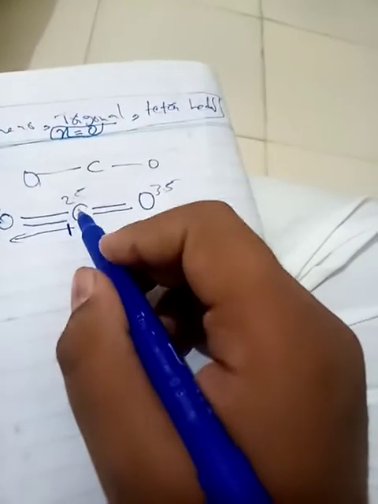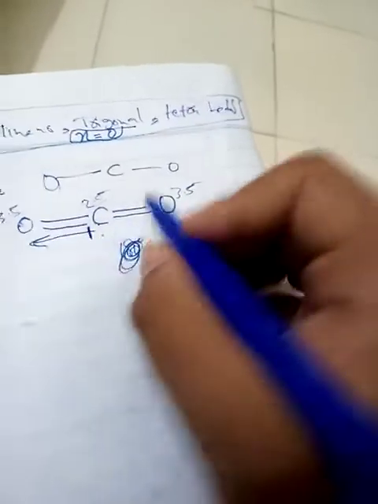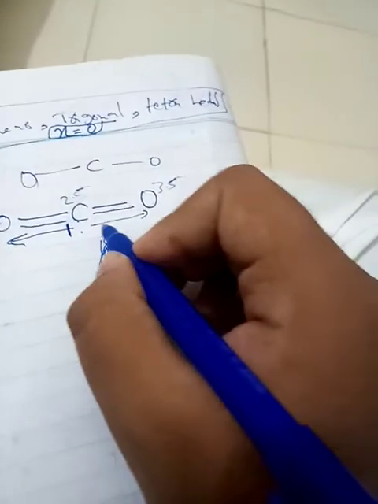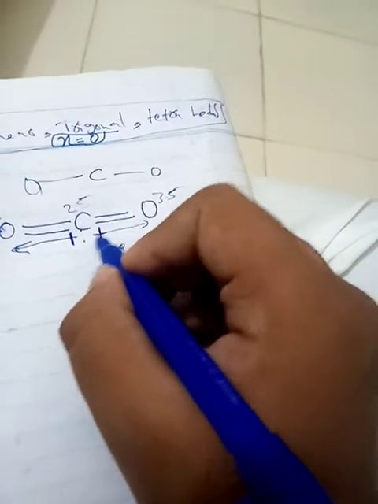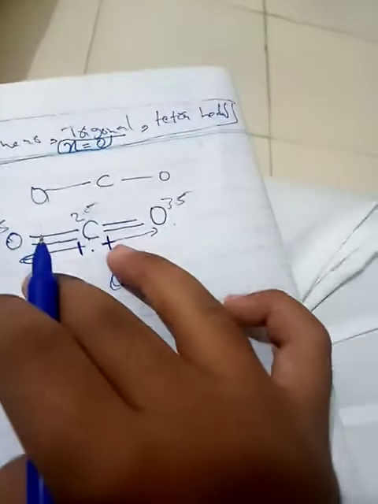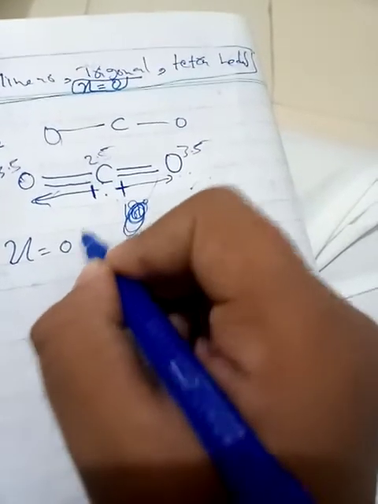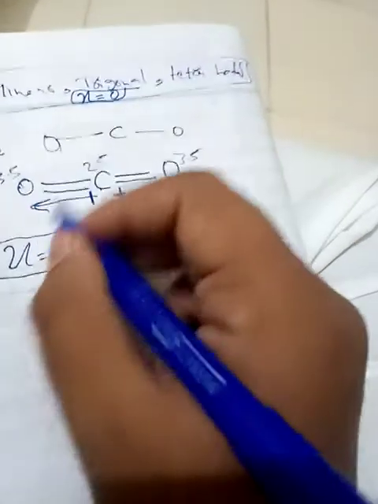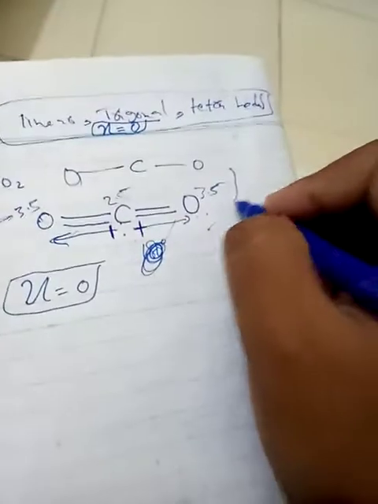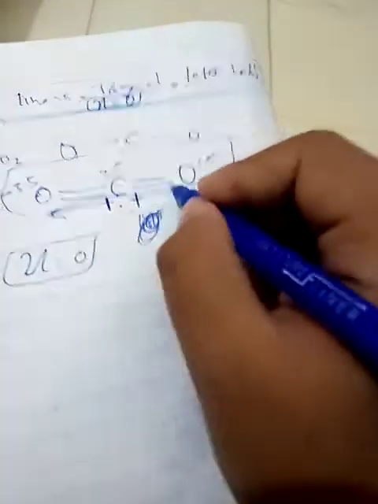Here the electron of carbon will be moving towards one oxygen, and also towards the other oxygen. So both are vectors, and according to the law of vectors, if the vectors are pointing in opposite directions, they will cancel each other out. So here the dipole moment will be equal to 0. Both will cancel each other out, and thus there will be no dipole moment.